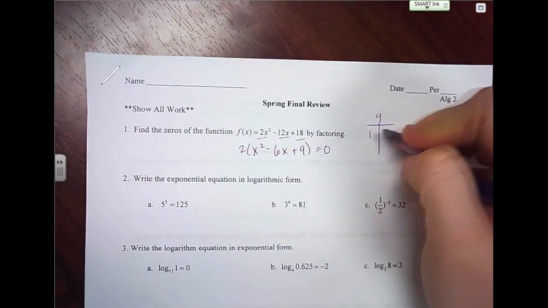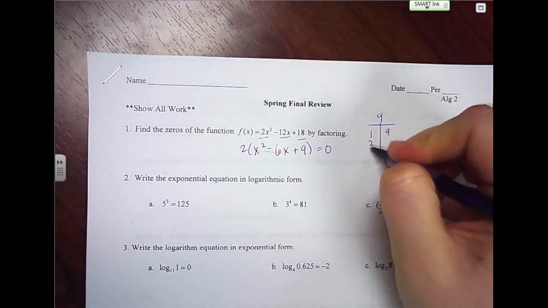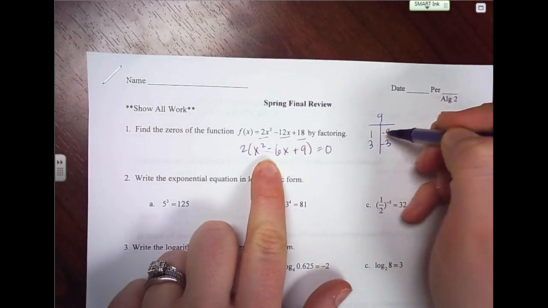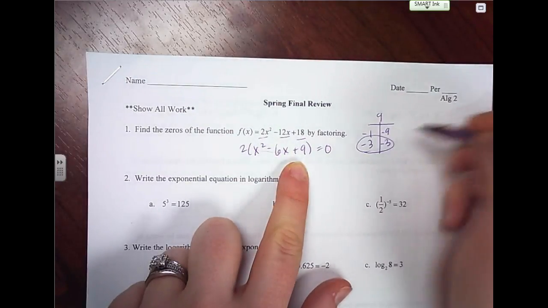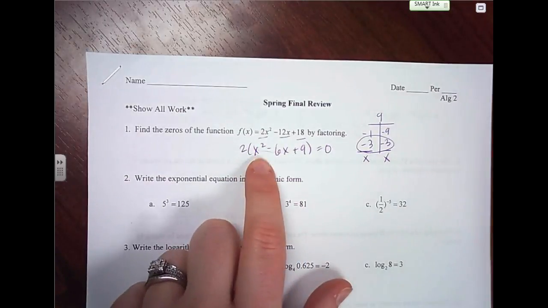So I'm going to list my factors, 1 and 9, and 3 and 3. The middle number is negative, so the right side is negative. I'm multiplying to get a positive, so these are negative also. So -3 and -3. We're just going to divide by x. So I'm dividing by x because there's no number in front of x squared, it's just a 1.